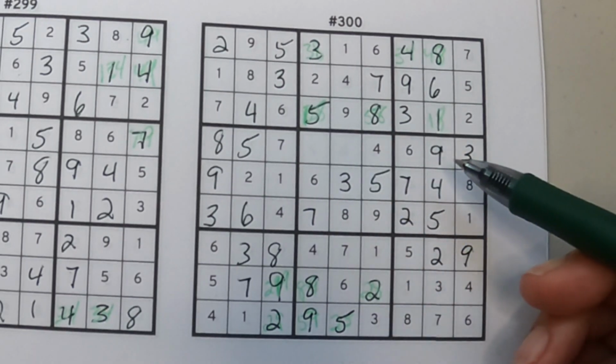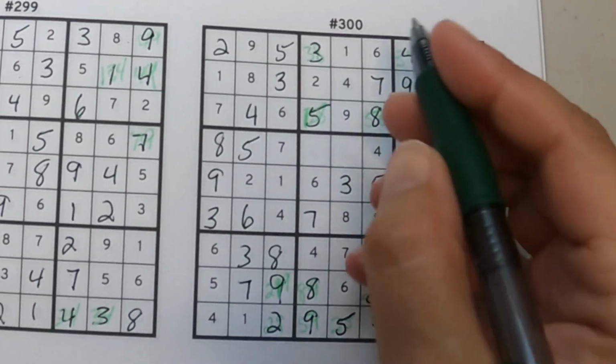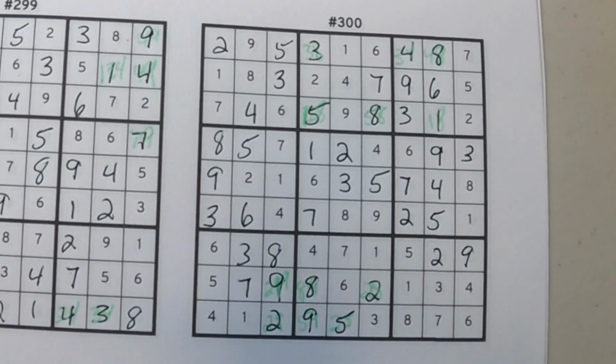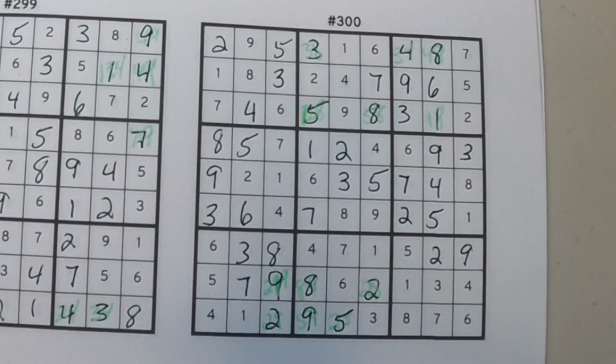And to finish out this box, we're missing 1 and 2. We've got a 2 here, so 1 and 2. And there we have it for puzzle number 300.